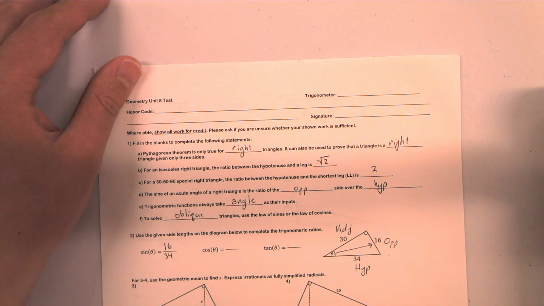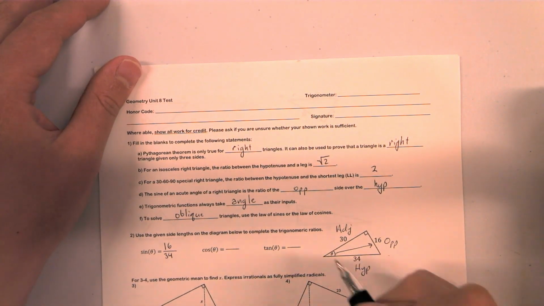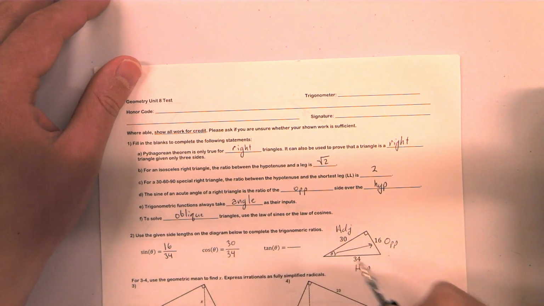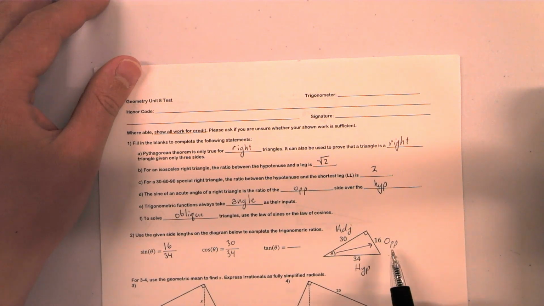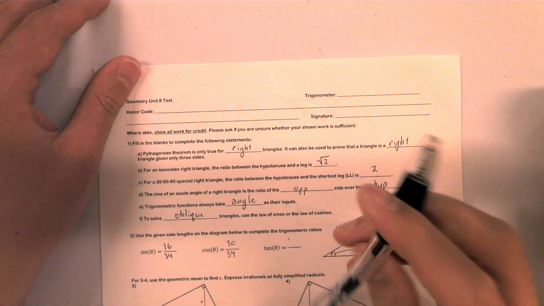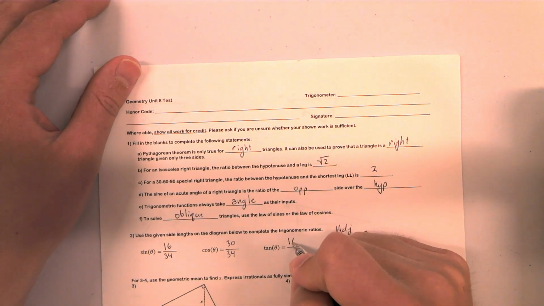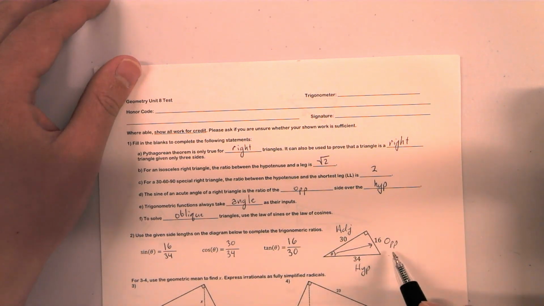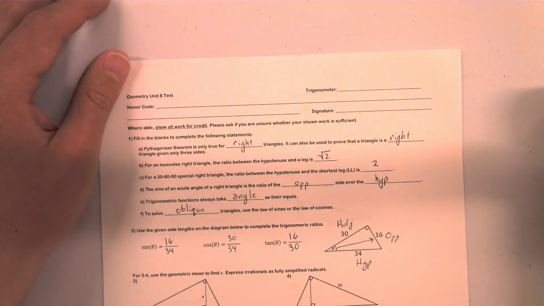You can reduce this to 8/17 if you'd like, I don't need you to. Cosine is adjacent over hypotenuse, that's 30 over 34. And tangent is opposite over adjacent, that's 16 over 30. Of course, you could reduce all those, it doesn't matter. I'm just checking to see that you know the correct sides to use.